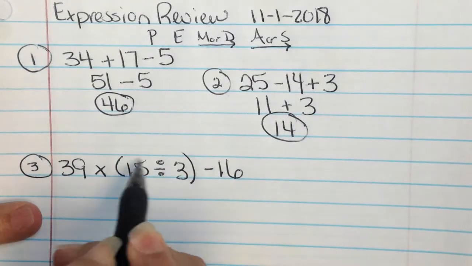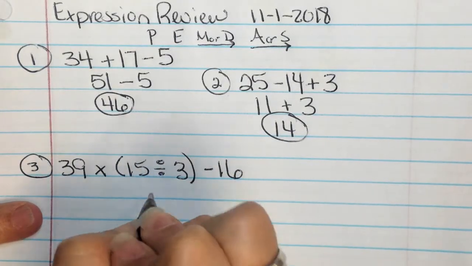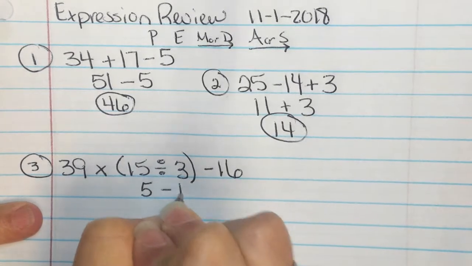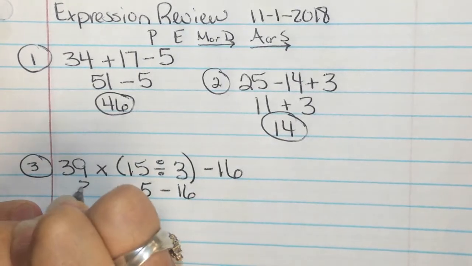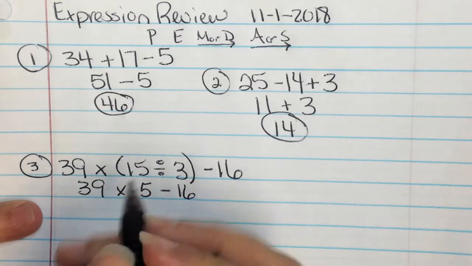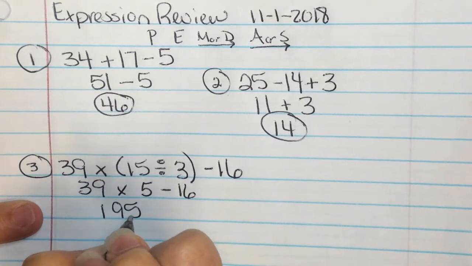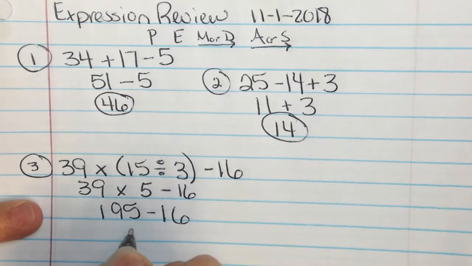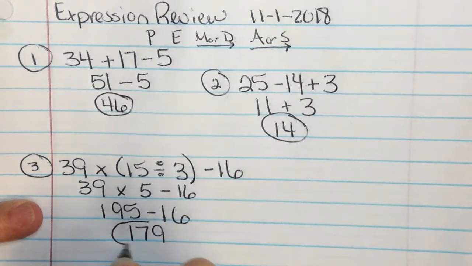So my first step is these parentheses. It gives me a 5. I have to bring everything else down. Now, 39 times 5, I get 195. Minus 16 is 179.